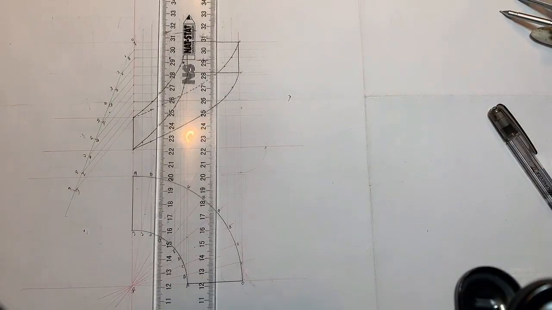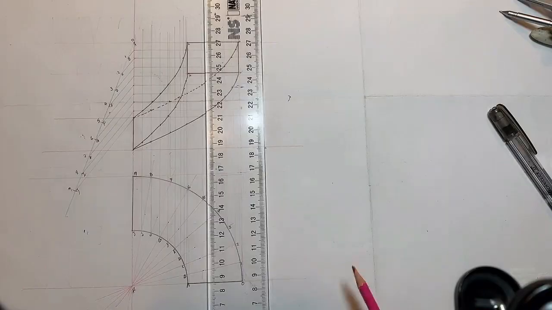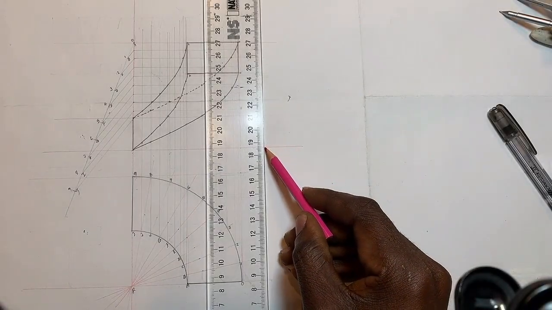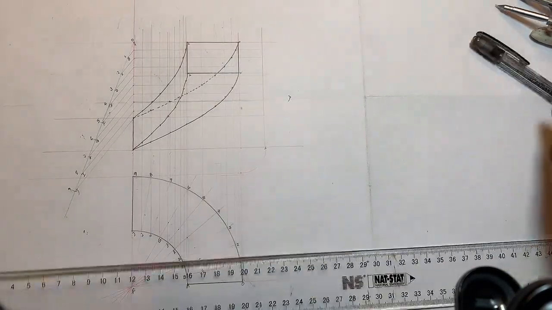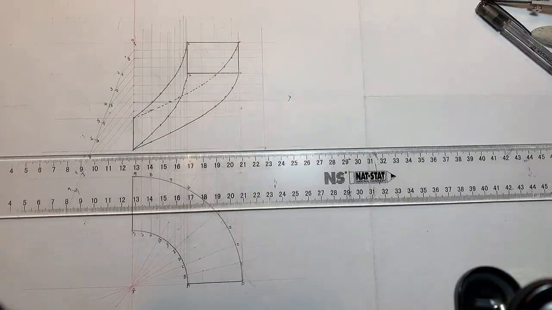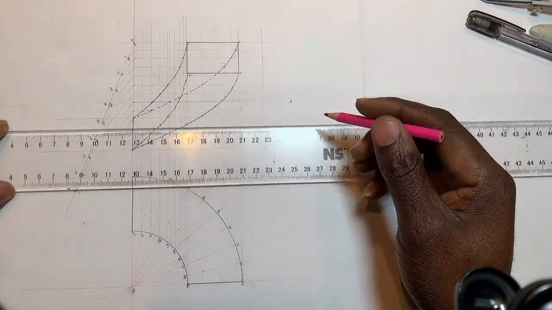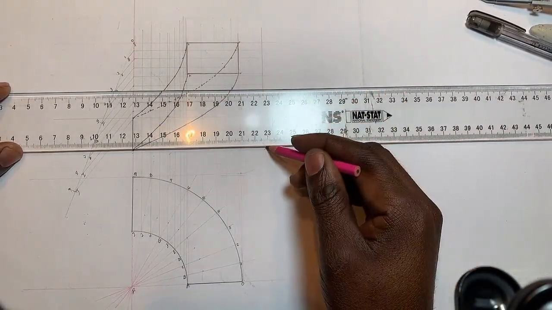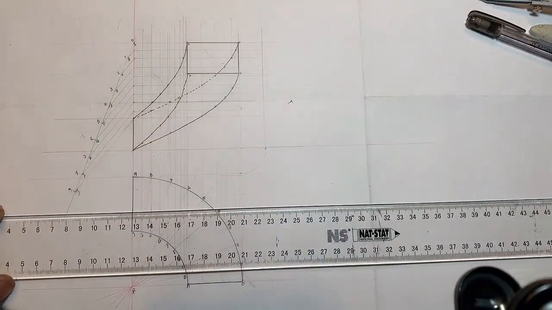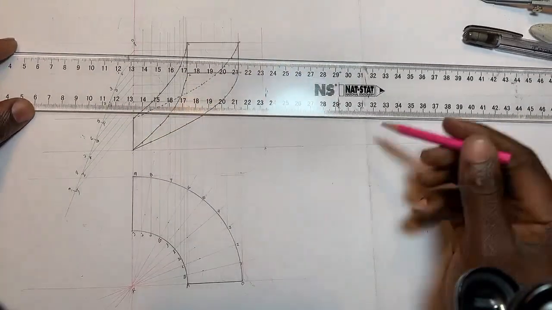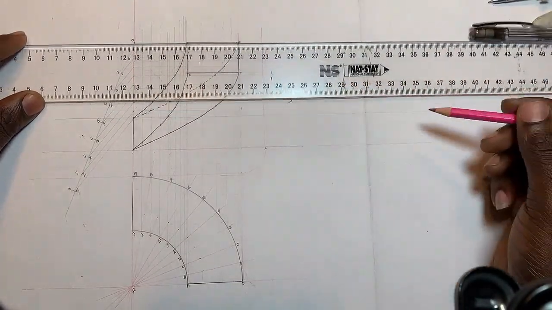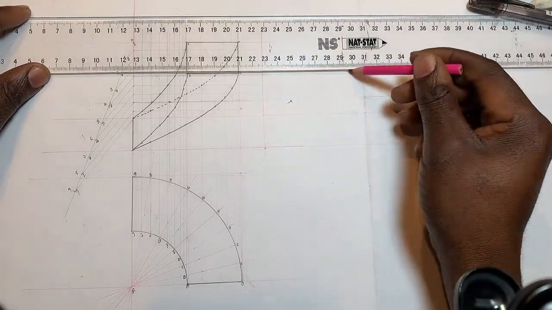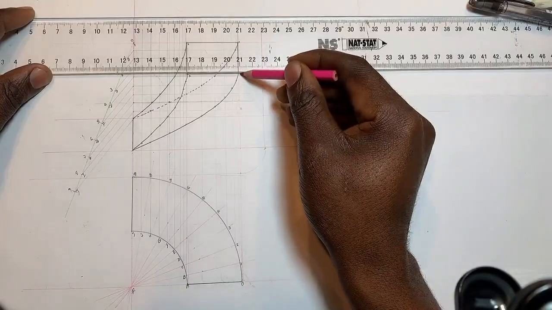And from there you can have this one faint going up. Then extend this one just a little bit, the bottom part of my front view, and extend this one just a little bit as well, and extend this one, which they said is 25.